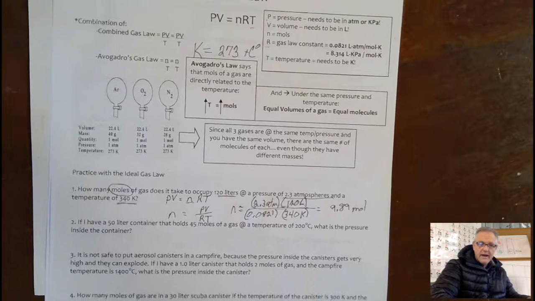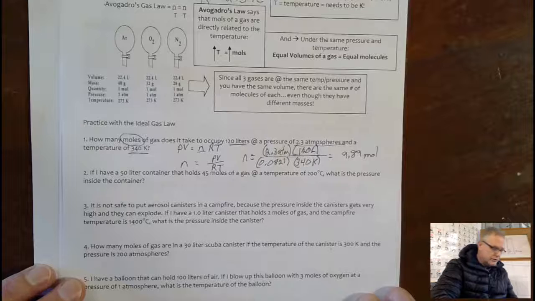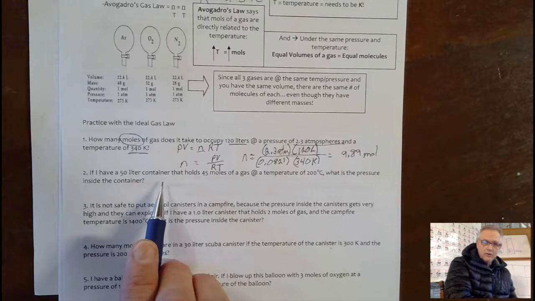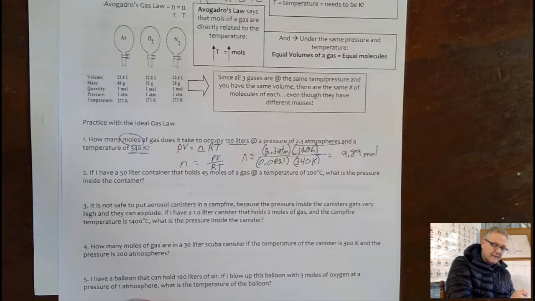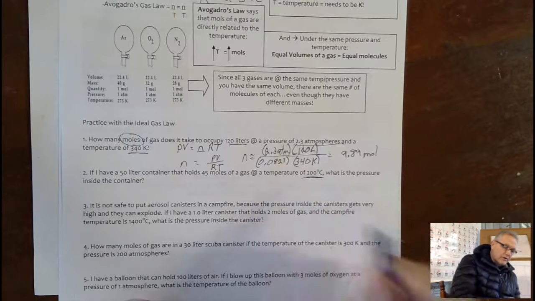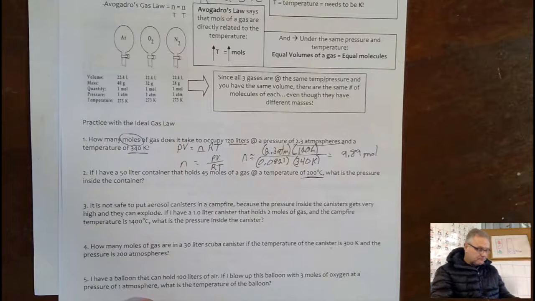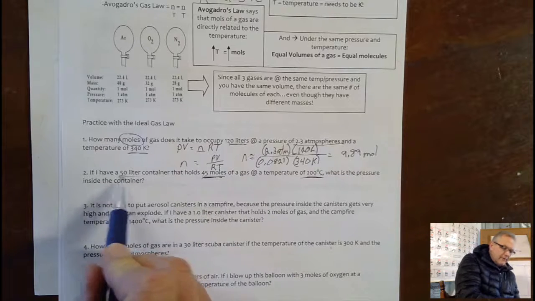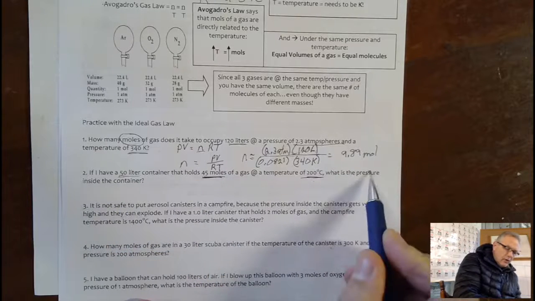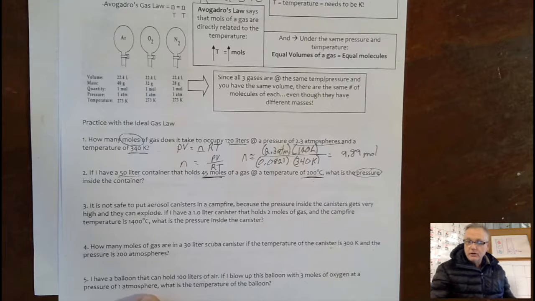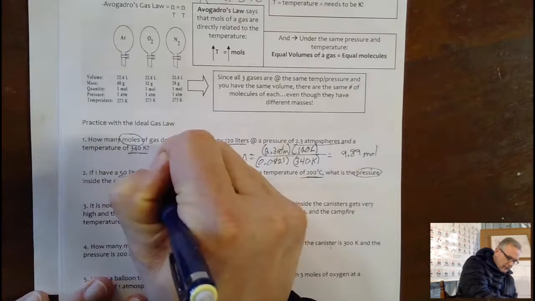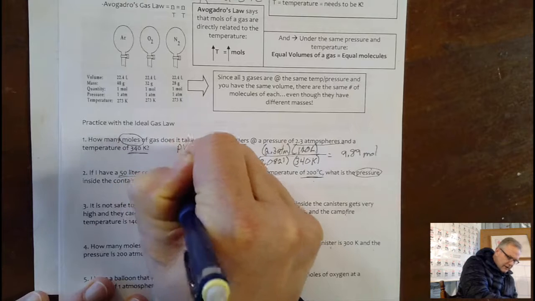All right, let me look at question number 2. It says, if you have a 50-liter container that holds 45 moles of a gas at a temperature of 200 degrees Celsius. So guys, I'm given the moles and the volume, and I'm looking for pressure. Usually whenever you're dealing with gases, you're using the PIV-NERT equation, PV equals nRT, so I have n in the numerator and volume.